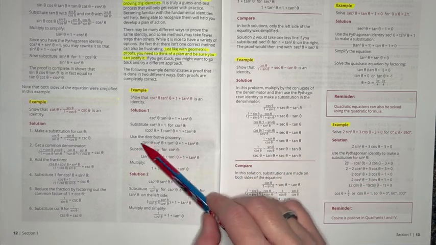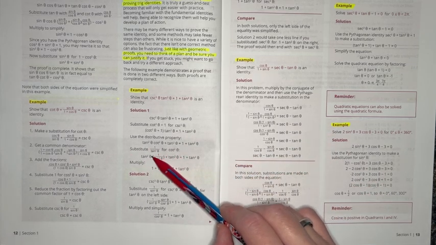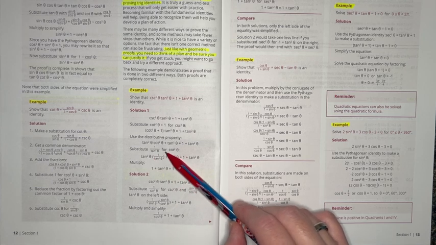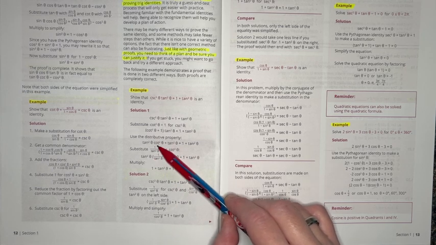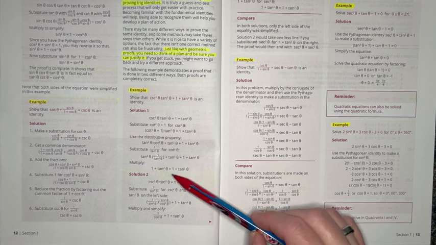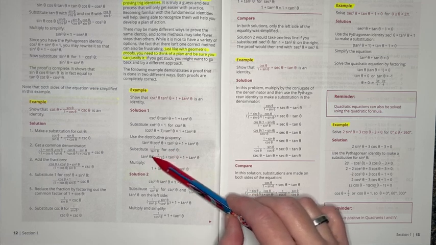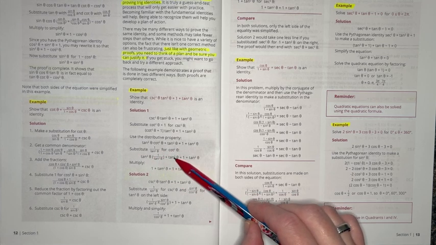And then they substituted for this tangent squared: 1 over tangent squared is cotangent squared. So they substituted 1 over tangent squared for that cotangent squared, which allows us to cancel here, and this just becomes a 1 plus tangent squared.